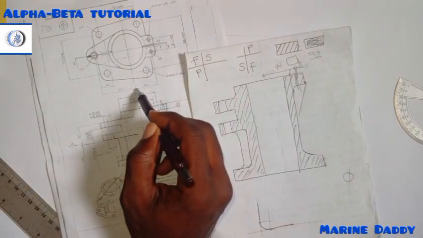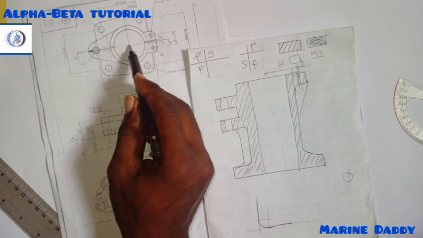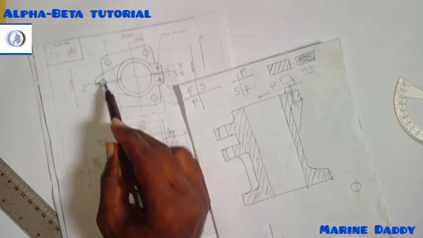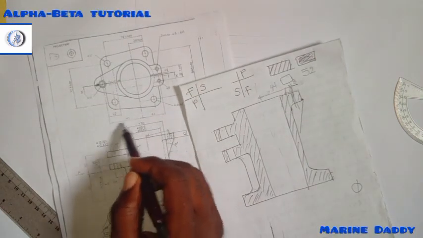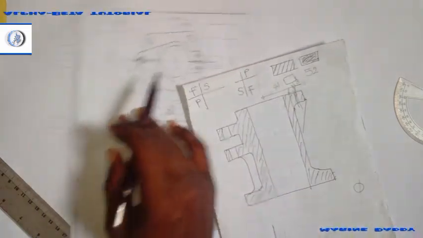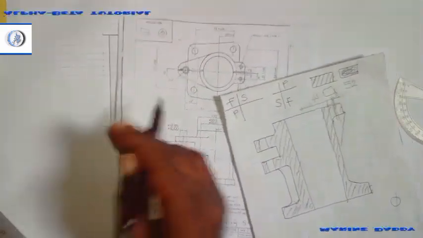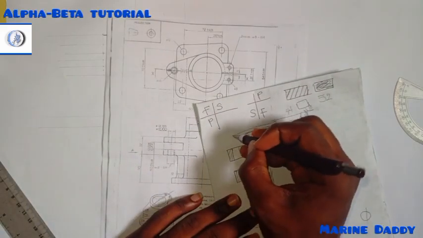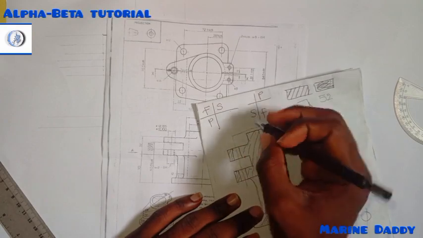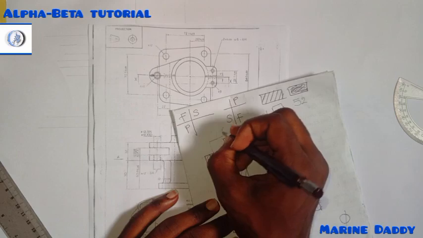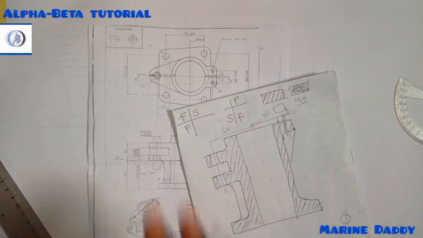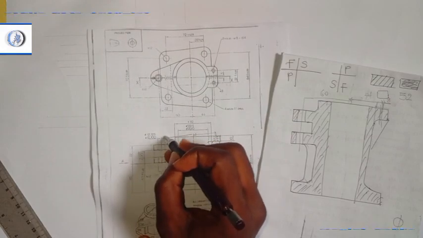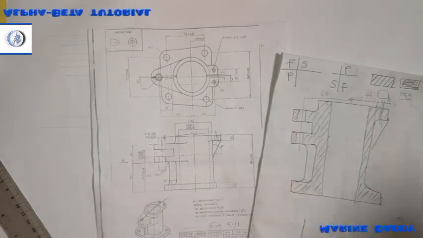So same thing here, they gave us from the center of the main circle to the center of this circle. They told us the length is 60. So I'll be measuring 60 from this place to the center of this place.